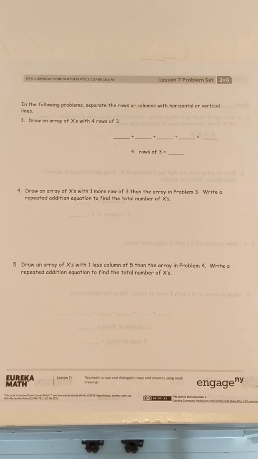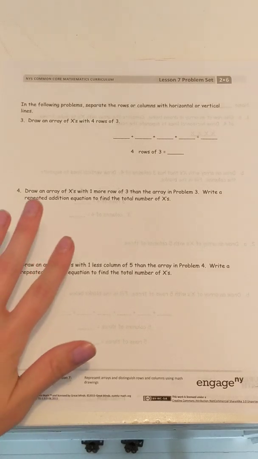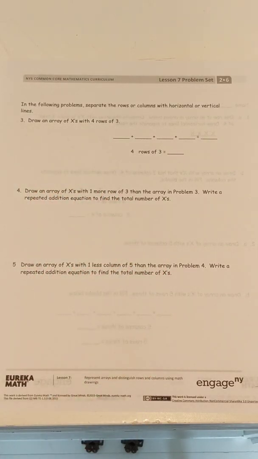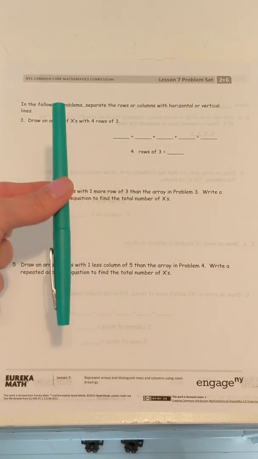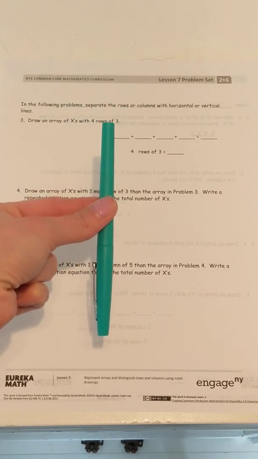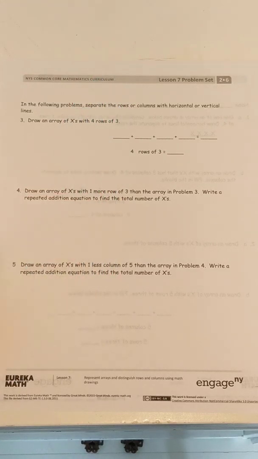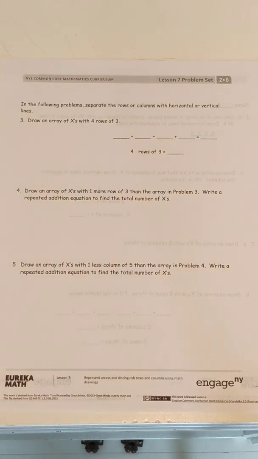It's going to be very similar to what we did last week, except this time your goal is to be able to create the array out of objects without any help or assistance. They don't give you any lines, they just give you a blank space and ask you to show a certain amount of rows or columns. So remember, rows go this way, side to side, columns up and down, like a column that holds up a building. Okay, so I am going to start by showing you one example and then you can try the rest of them on your own.